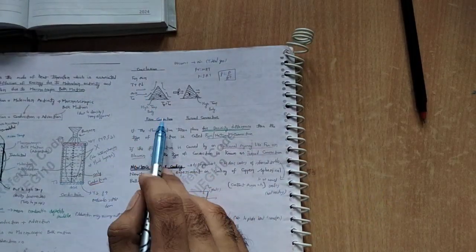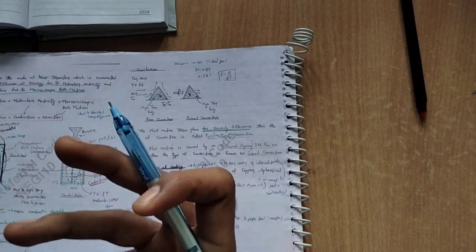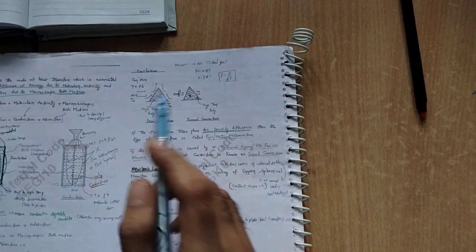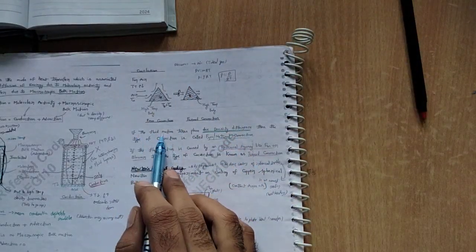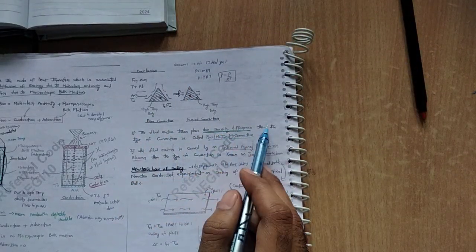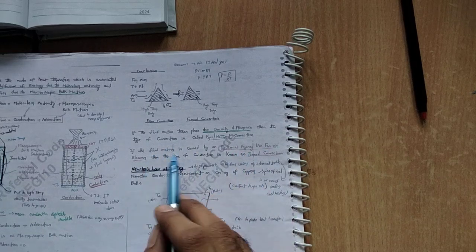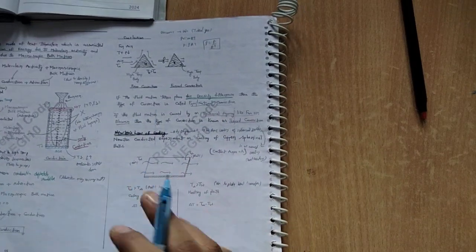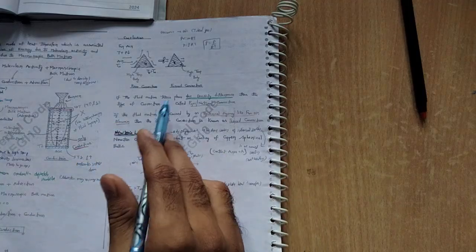There are two types of convection: free convection and forced convection. When we use a fan and blow, this is forced convection. Free convection means we just keep the hot body in the surroundings. If fluid motion takes place due to density difference, it is free convection. If it is by an external agency like a fan or blower, it is called forced convection. For example, in the morning, girls use a hair dryer so the water molecules go outside; that also comes under forced convection.